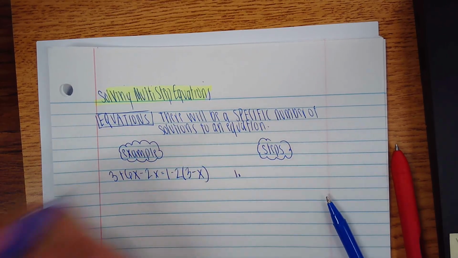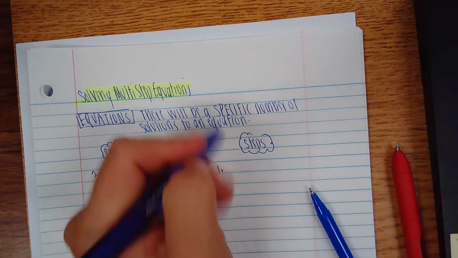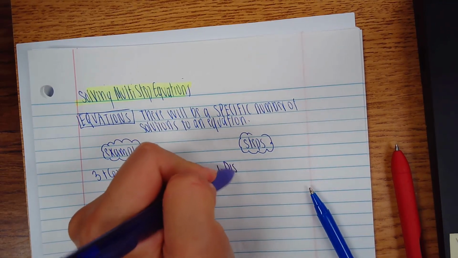The first thing you're going to do is distribute, so there are no parentheses left in the equation.